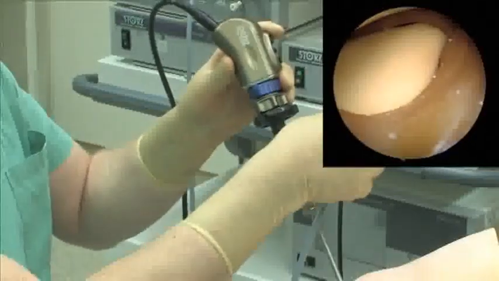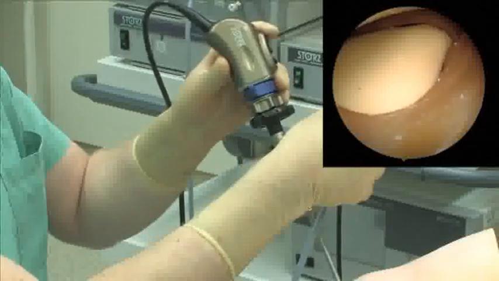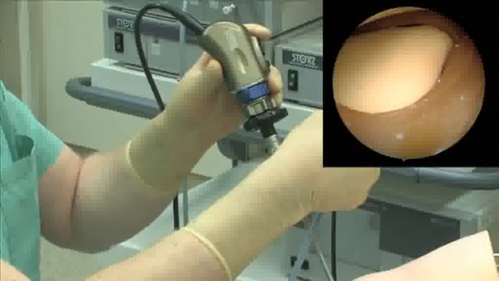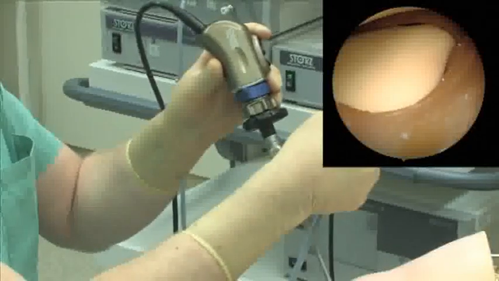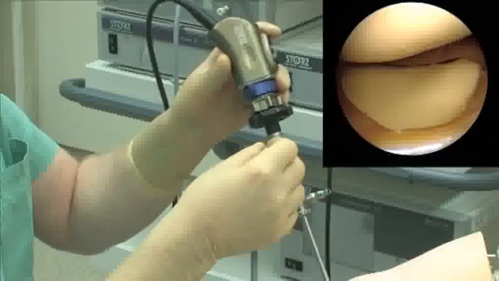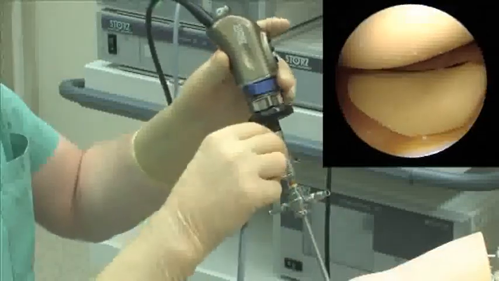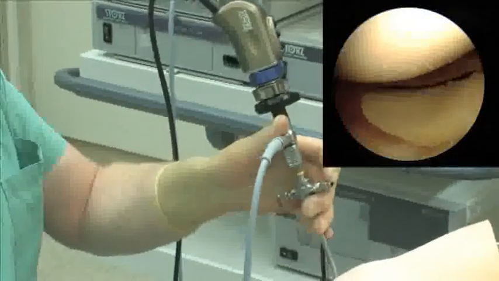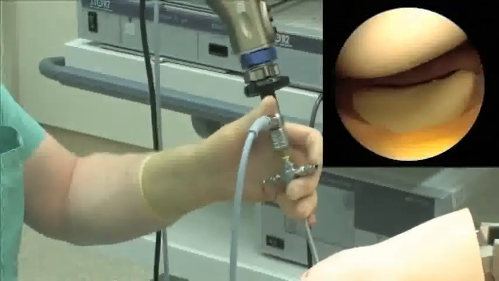If we position the light cable at 12 o'clock, we look directly at the posterior horn of the lateral meniscus. Here the field of view is also limited. The major part of the lateral meniscus is not identifiable. Only when the light cable is moved to the 3 o'clock position is a good field of view over the whole lateral meniscus and lateral compartment possible.